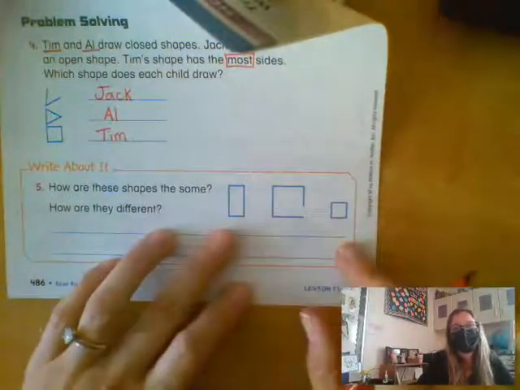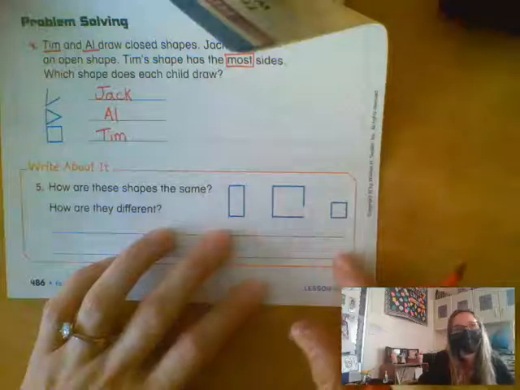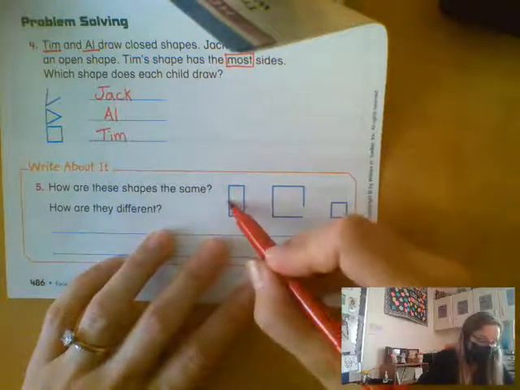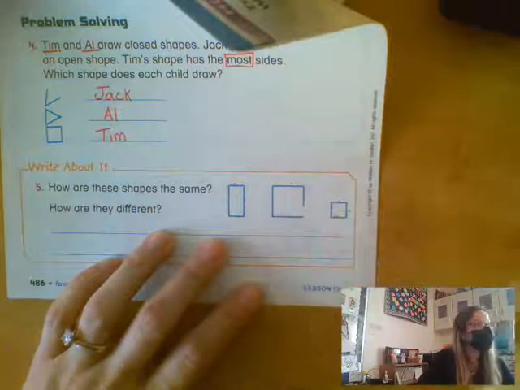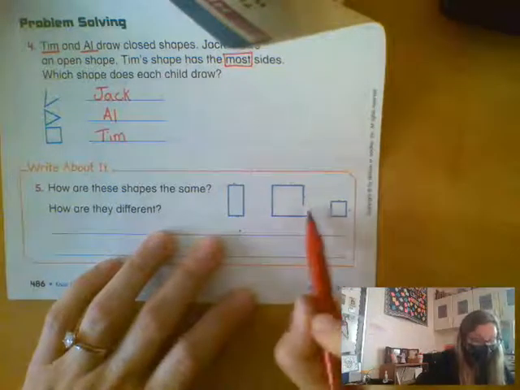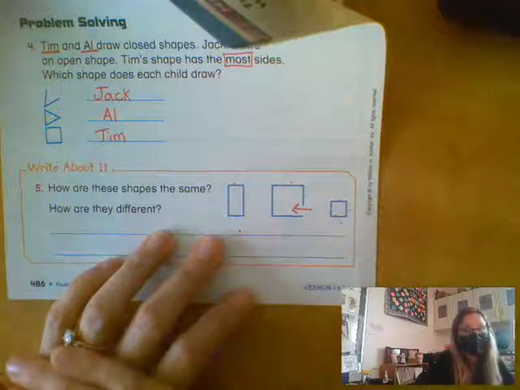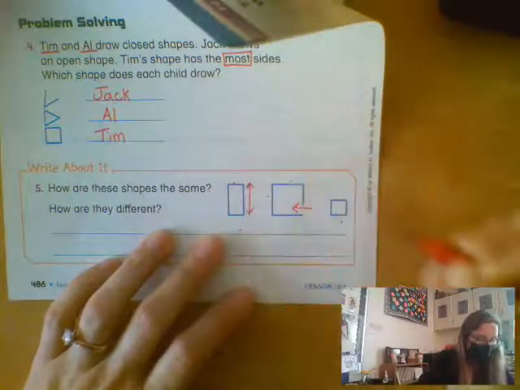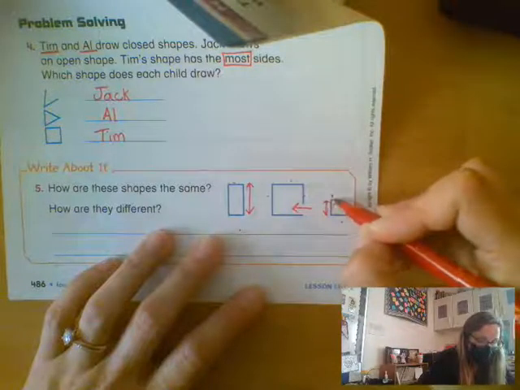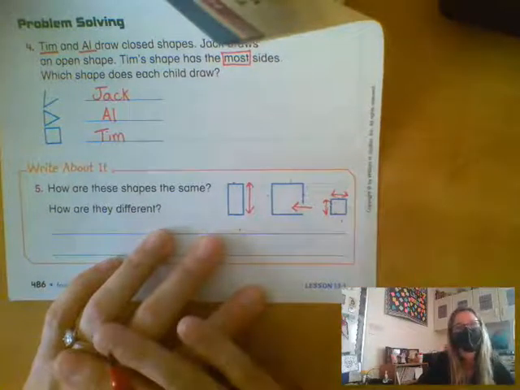This one we're not going to write, but we will talk about. It says, how are these shapes the same and how are they different? Well, they're the same because they all have 1, 2, 3, 4 sides, right? They're different because these two are closed and this one is open. They're also different because this one is a rectangle. It has 2 sides longer, and this one is a square. All the sides are the same, okay?